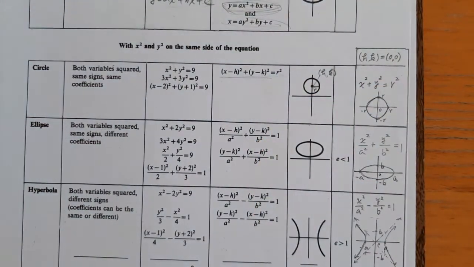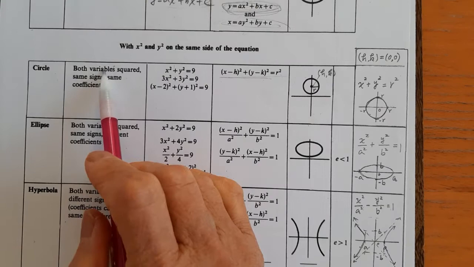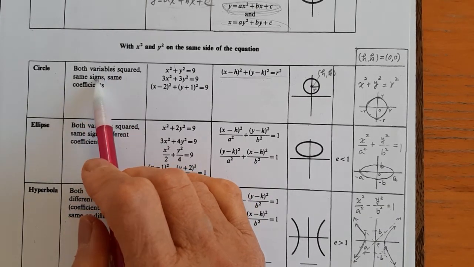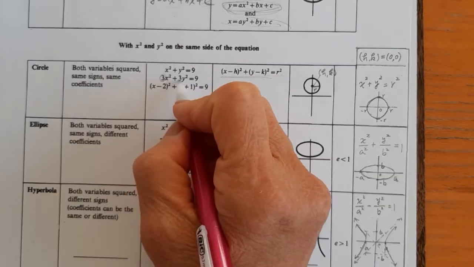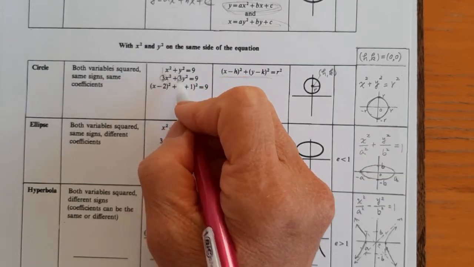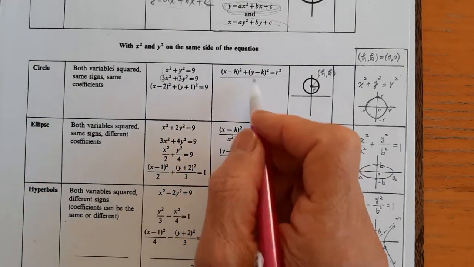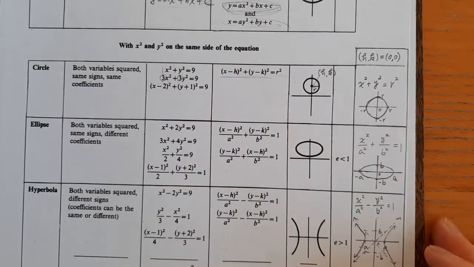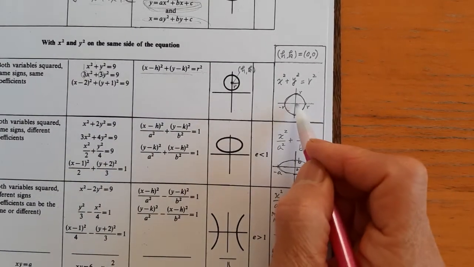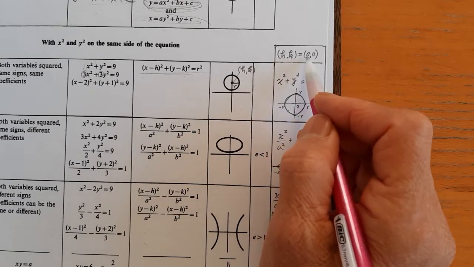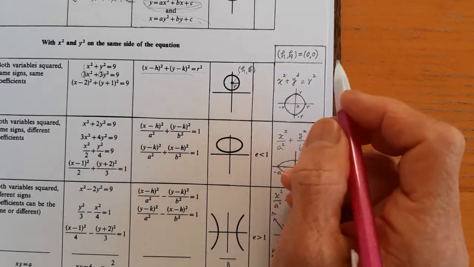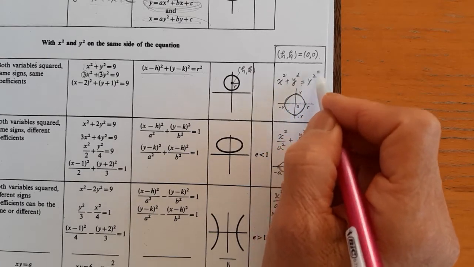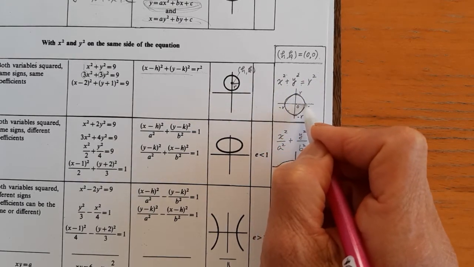Both variables are squared with the same sign and the same coefficient, like 3 and 3. If (h, k) is at the origin, then the circle is x squared plus y squared equals r squared.